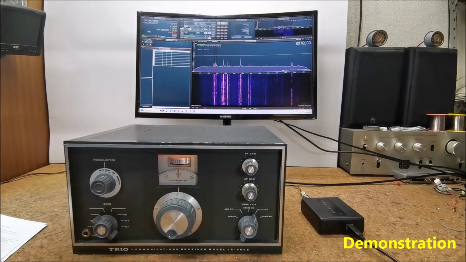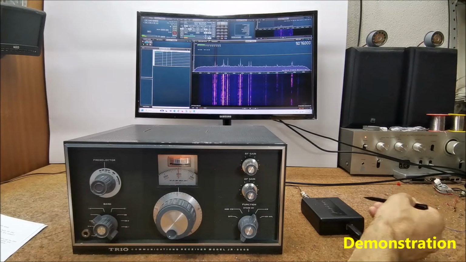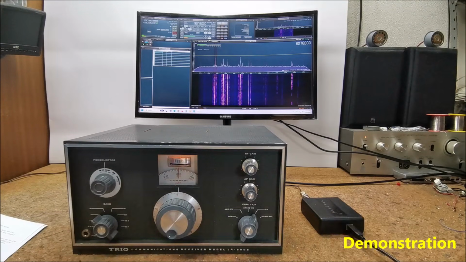So in this case we use only the input part of the radio up to the first IF transformer, and then all the electronics of the radio are replaced with the SDR play, SDR radio and the appropriate software.